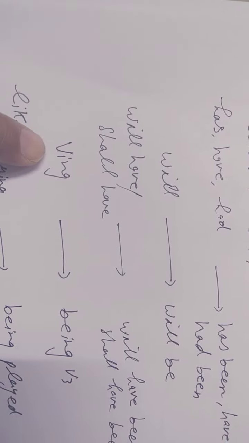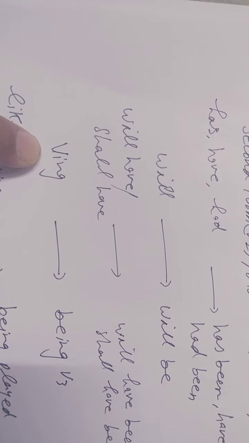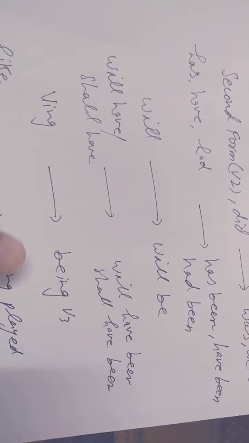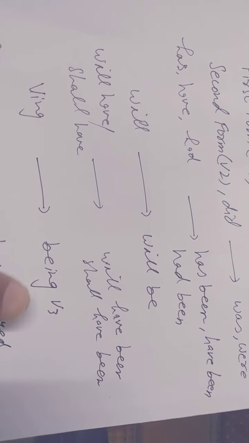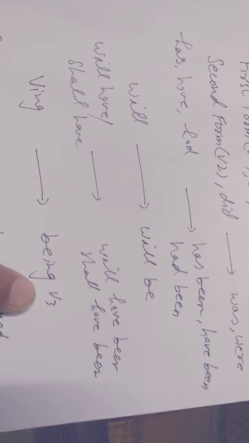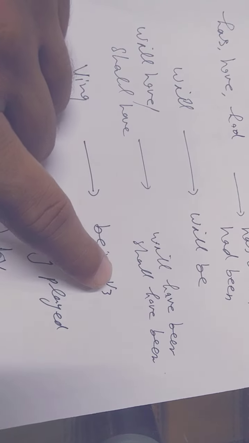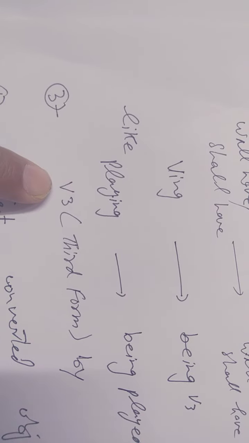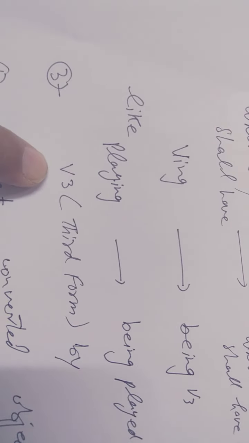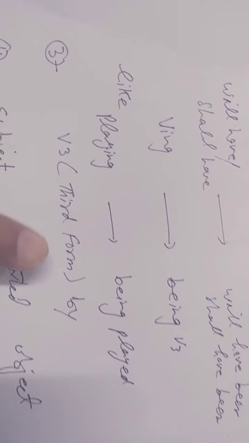With ing, it means if ing is used with the first form of the verb, then you have to convert it into being and the third form. Being and the third form, like playing. Playing is ing. You have to change it into being and the third form of the verb: being played. And rule number 3, you have to write down the third form and by.